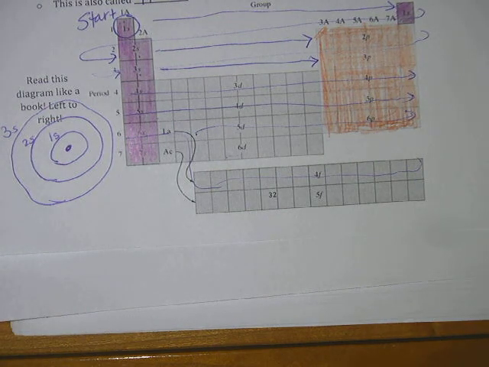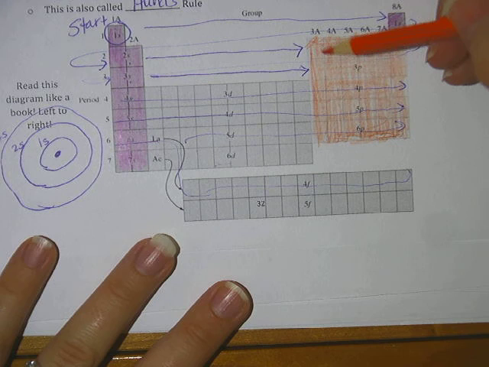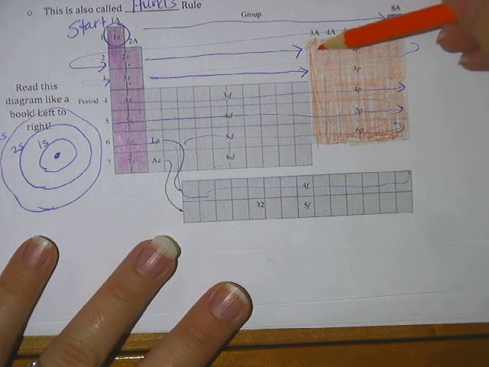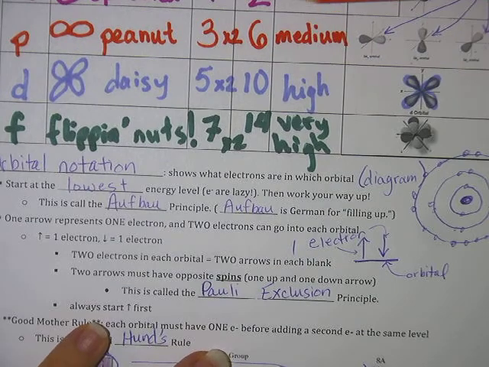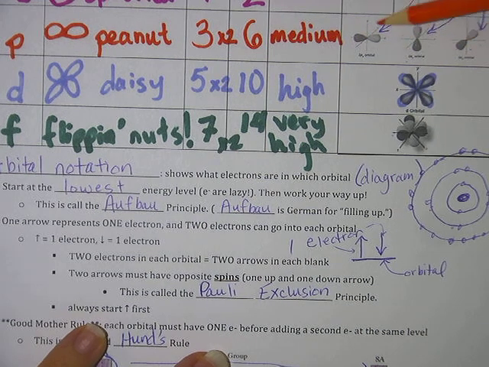So you'll notice there's in each row 1, 2, 3, 4, 5, 6 elements. That's corresponding to the 6 electrons that we have spread out in our 3 peanuts, 2, 4, 6.